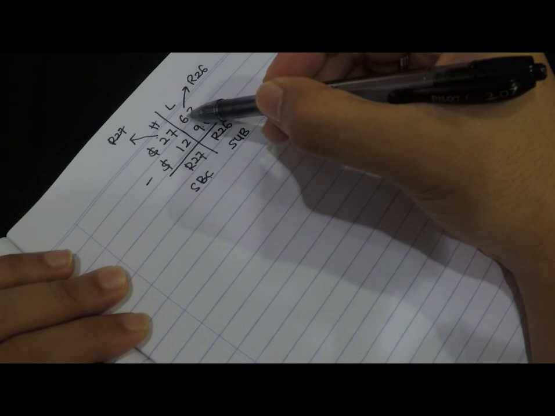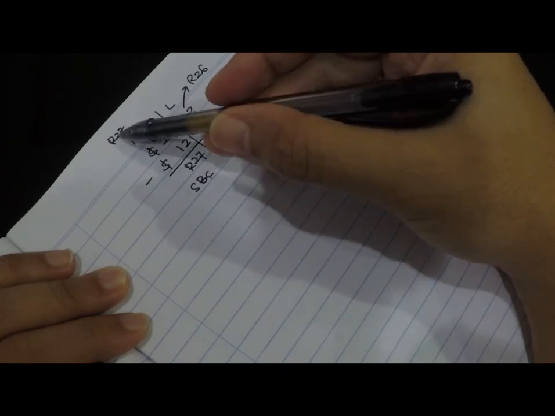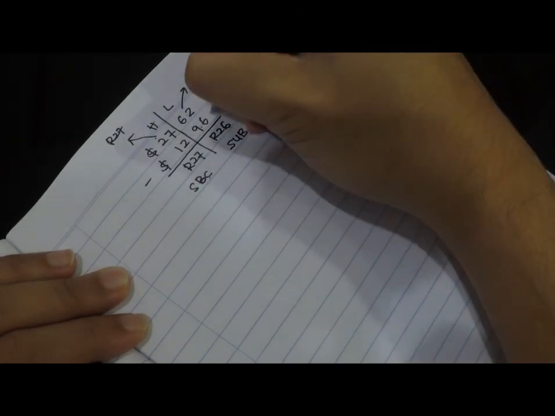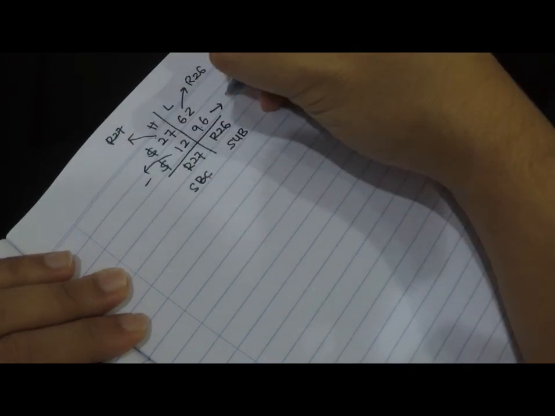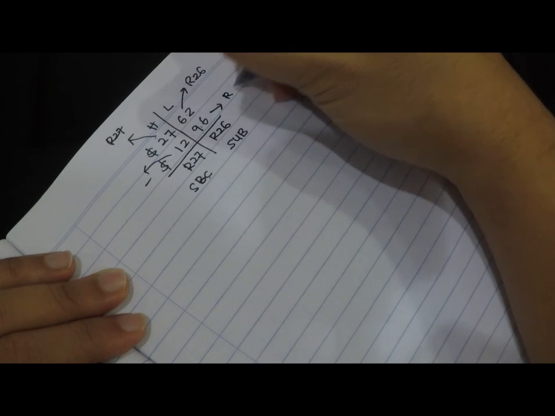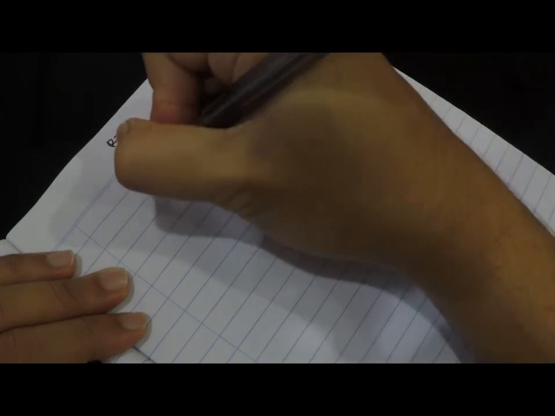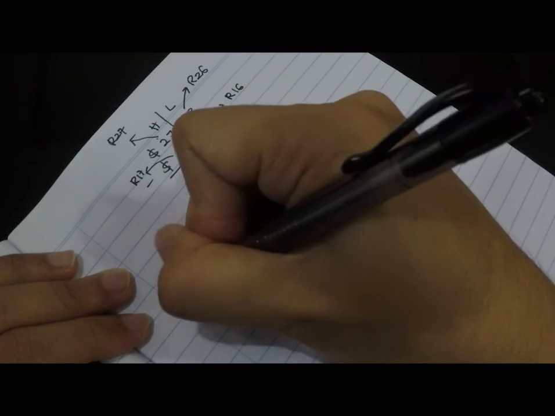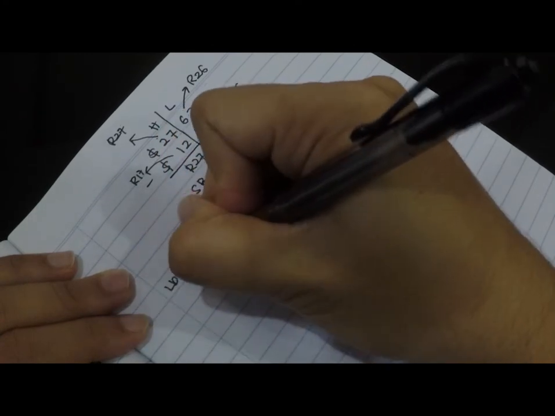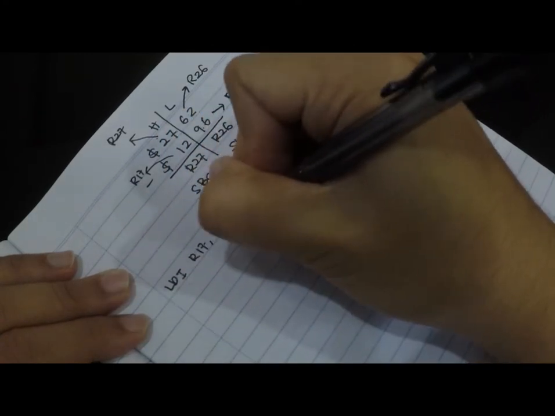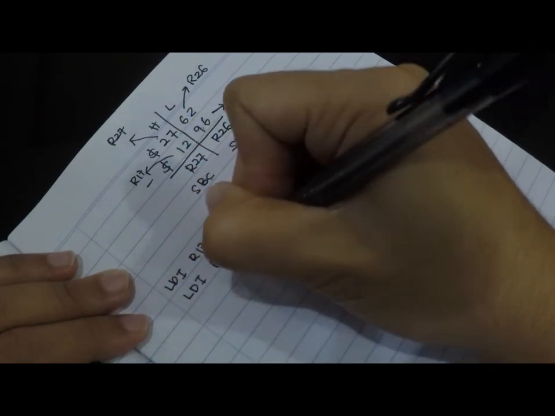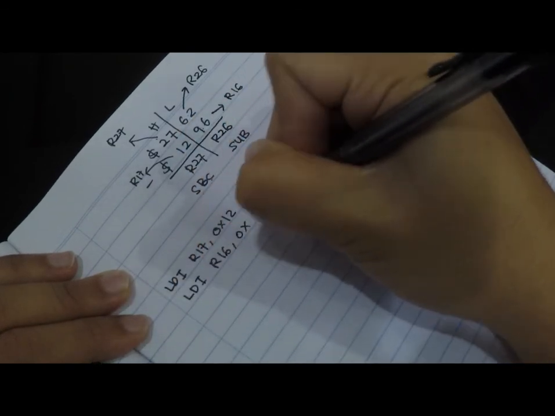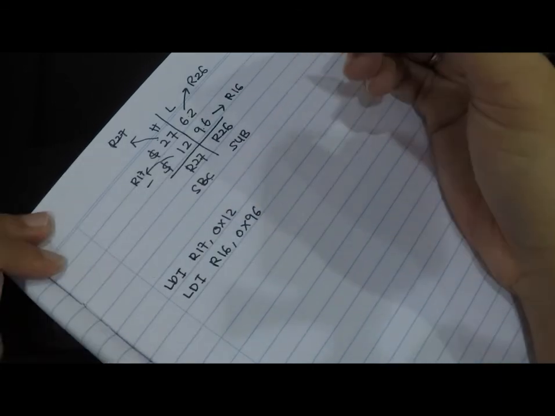Okay, since 62 and 27 are already inside R27 R26, now you are going to load these two numbers into any register from R16 to R31. For this one, let's say we use R16, then this is R17. Okay, so LDI R17 with 0x12, LDI R16 with 0x96. Okay, next, what are you going to do?